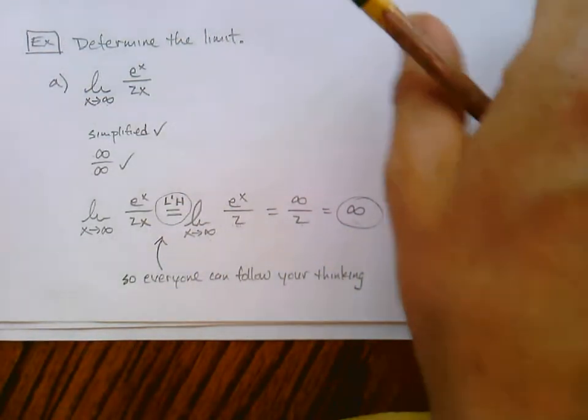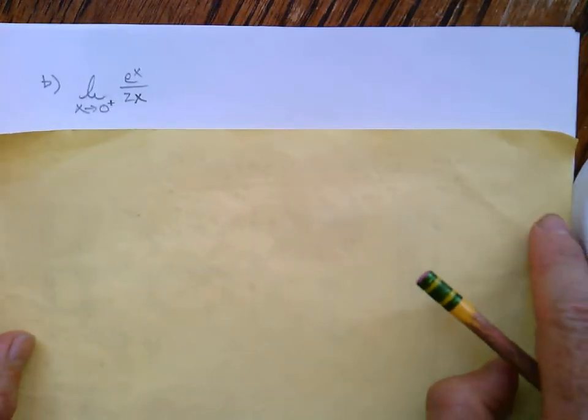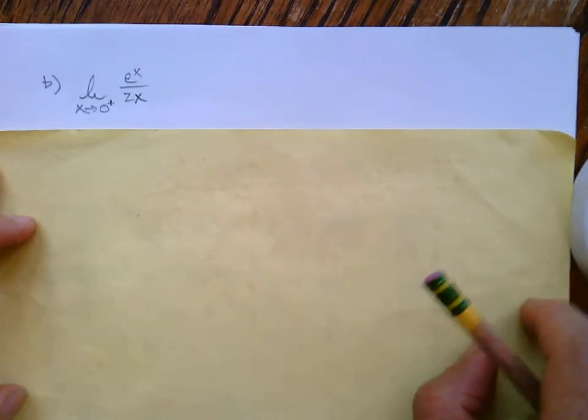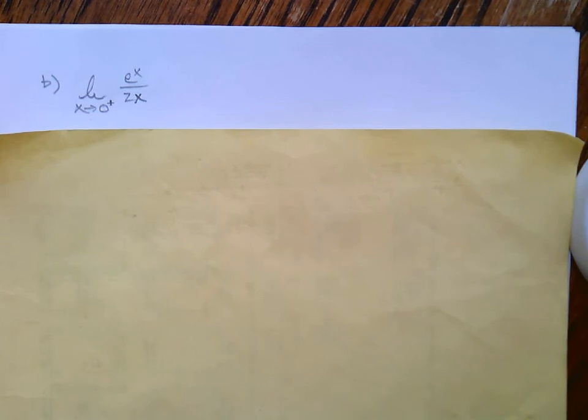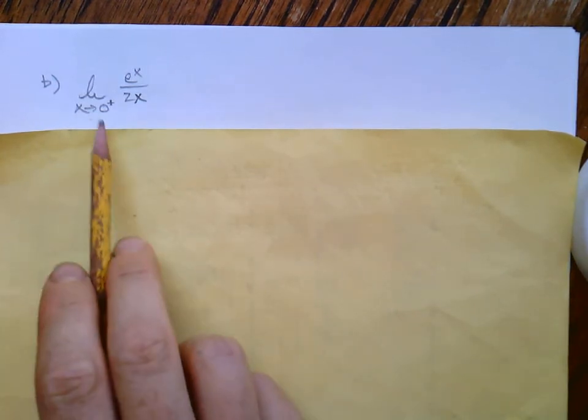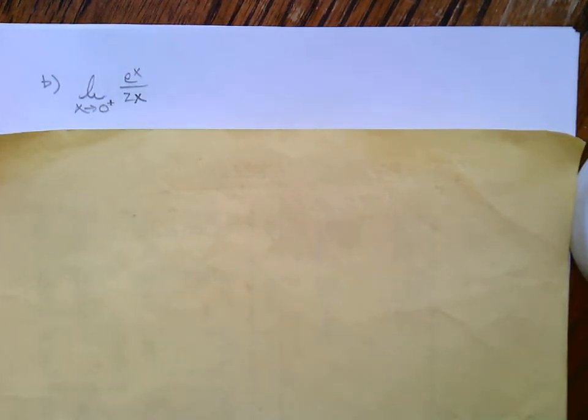Okay, let's do another example. Let's take a look at this. I'm going to stick to that theme of e to the x over 2x, where we're going to change up the limit. Let's say as x approaches 0 from the right.